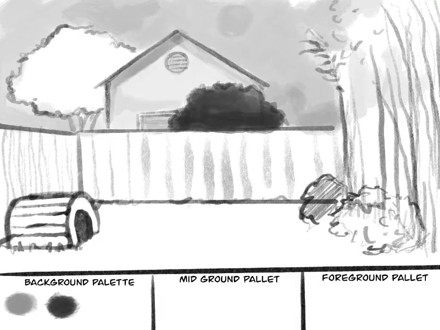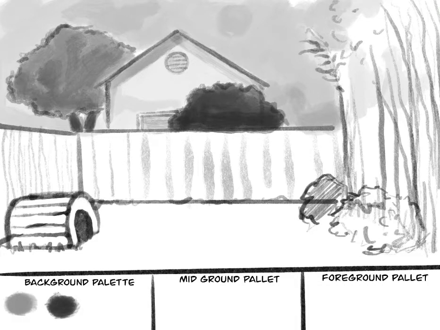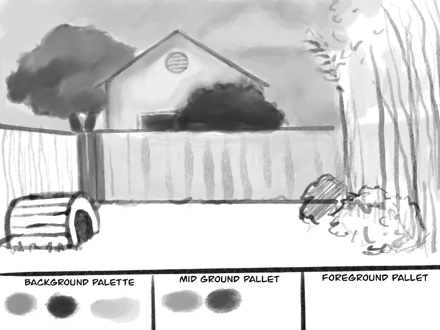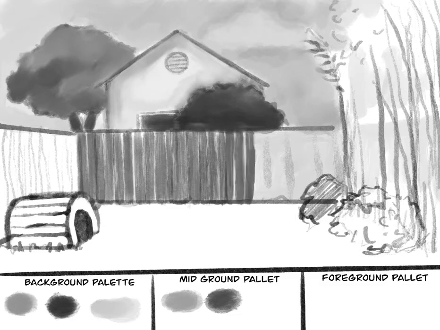In the background, you want to limit your palette. Since this is a grayscale exercise, I'm only going to have 3 shades of gray in the background. Those 3 shades of gray are going to have very little texture to them. They're going to have very little information. I'm going to keep it very simple.